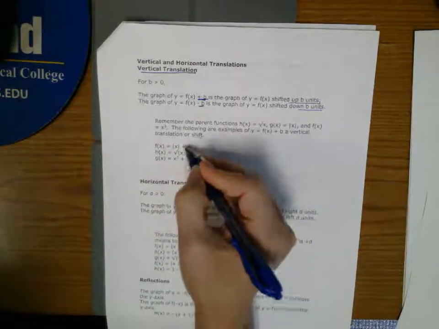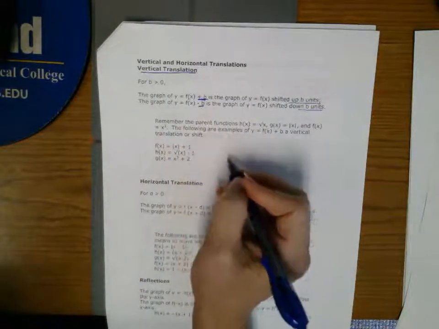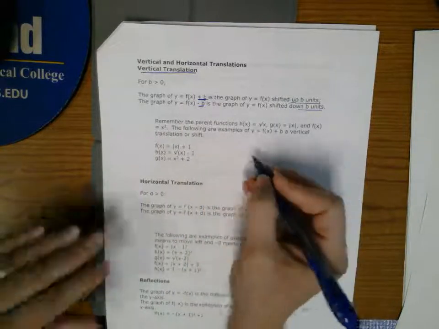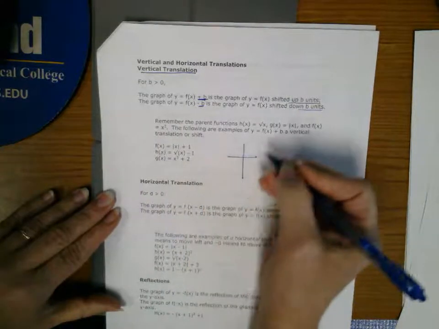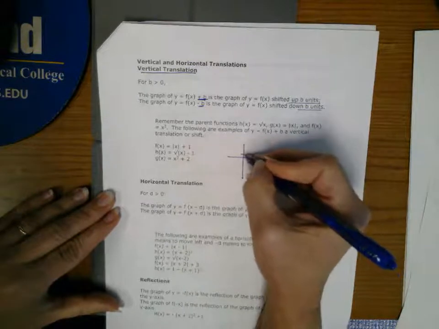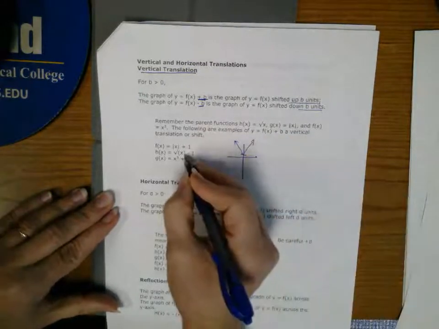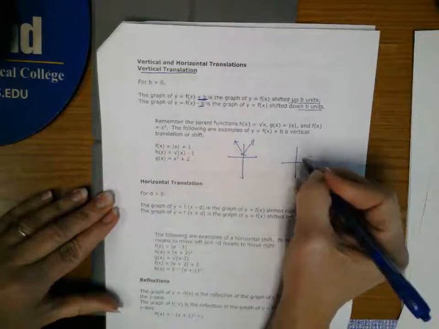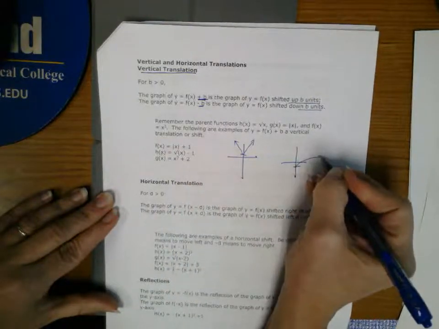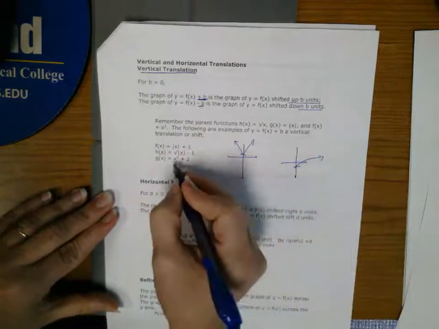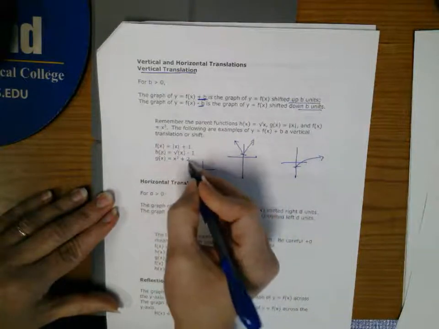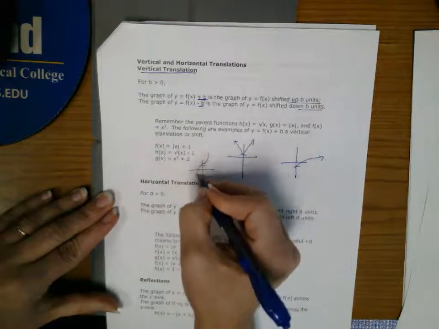So adding or subtracting on the end just shifts the graph up or down, a vertical shift. So this first one, absolute value of x +1, moves the graph up one place, like so. Square root -1, normally it's here at the origin, move it down 1, like so. And then here's our cube, and +2 moves it up 2, like so.